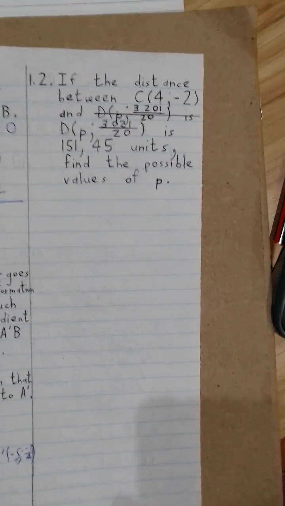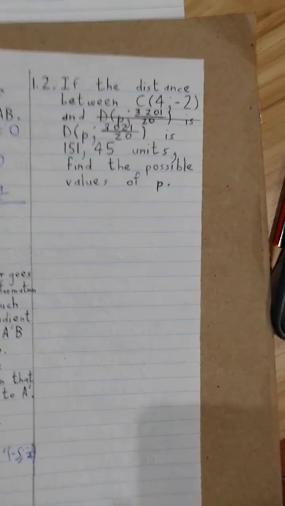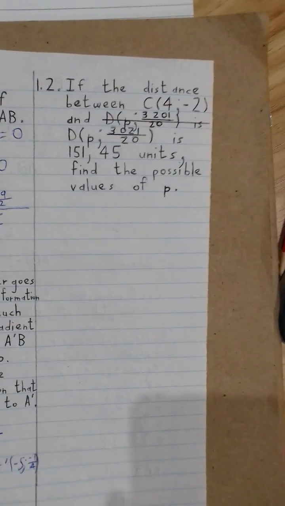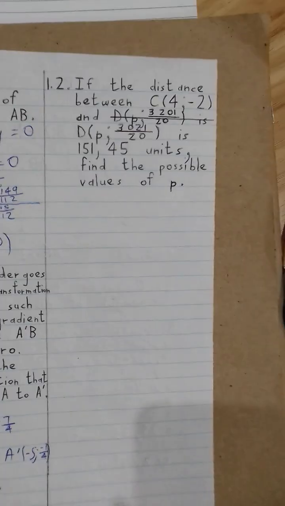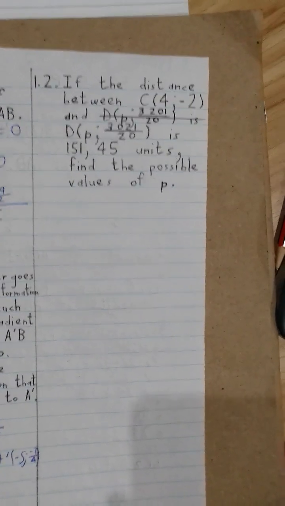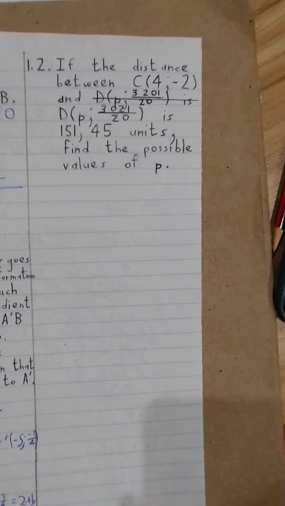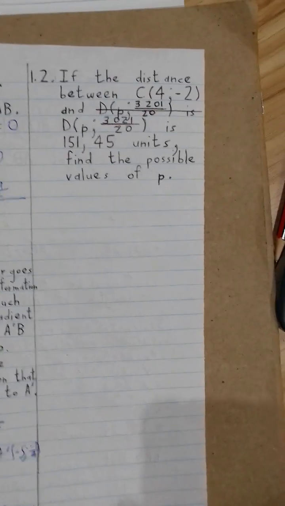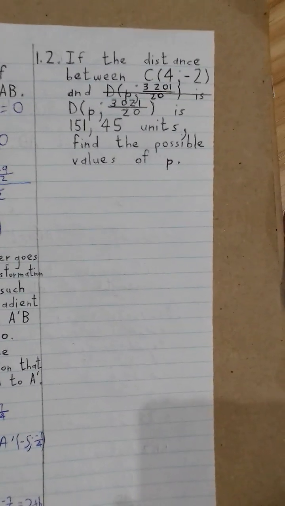1.2 states, if the distance between C, x of C is 4, y of C is negative 2, and D, x of D is p, y of D is 3021 over 20, and the distance is 151,45 units. Find the possible values of p.